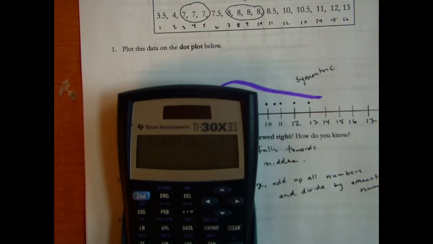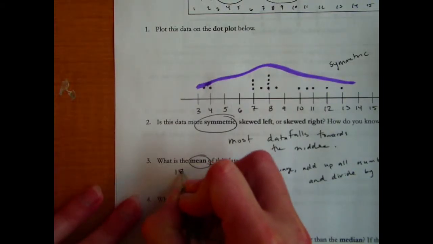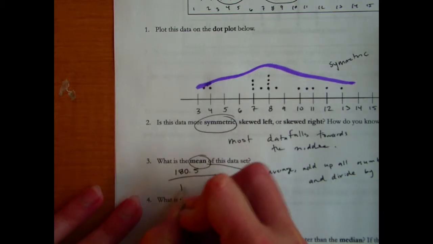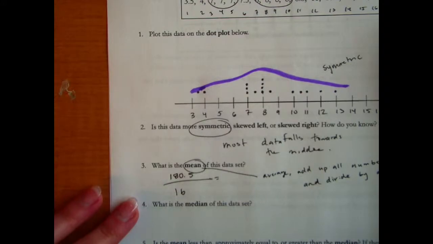And I get 180.5. I'm going to divide 180.5 by the total numbers in the data set, 16, to get my average of 11.2. Which doesn't really make sense. Let me re-add, I might have done something wrong.